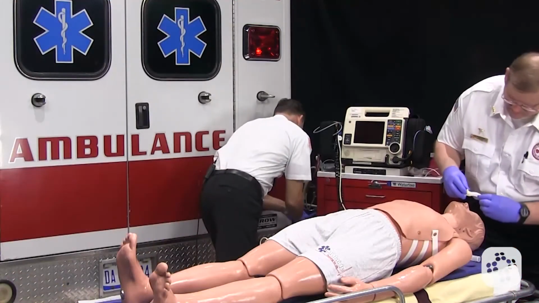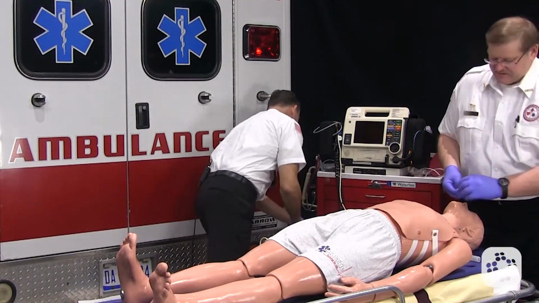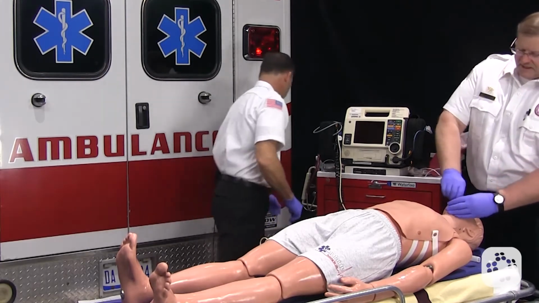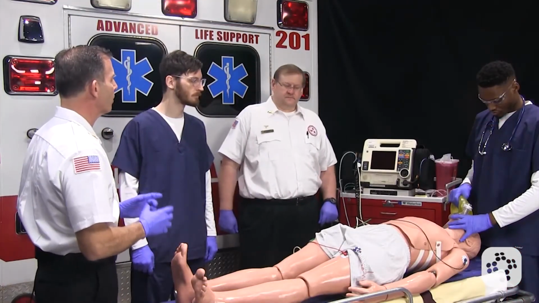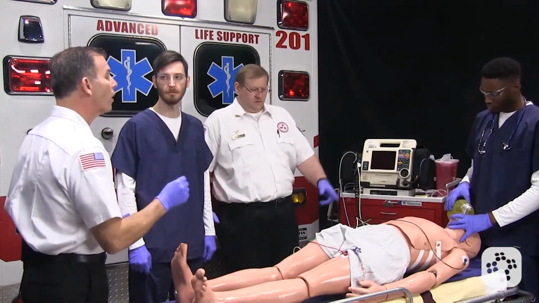A basic airway like an OPA or an NPA should be inserted. Then, we're going to start rescue breathing with a bag valve mask at 15 liters of oxygen. We're going to deliver 1 breath every 5 seconds. Remember, vitals should be taken and an ECG monitor should be attached.